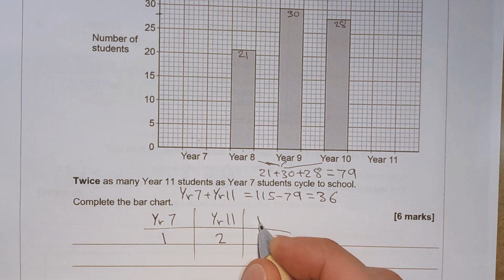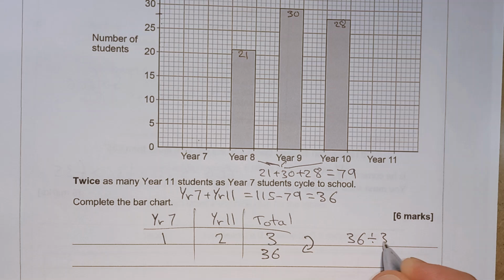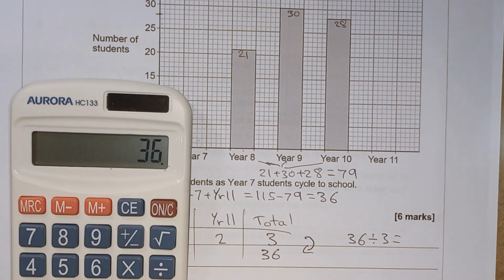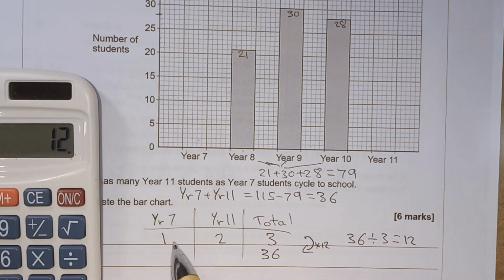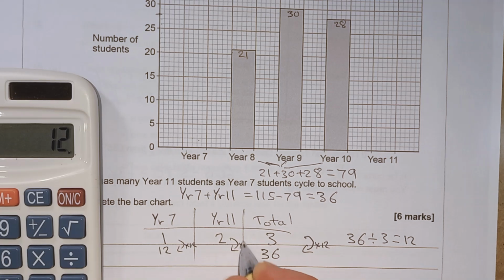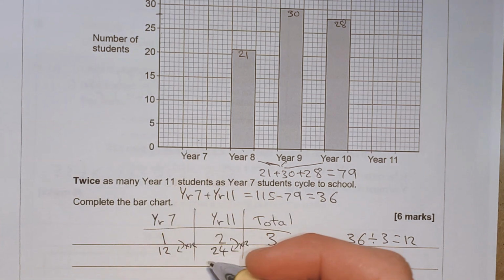Now, let's give ourselves a total column. If we just had 1 Year 7 and 2 Year 11s, that would be 3 in total. We've actually got a total of 36 Year 7s and 11s altogether. So how do we get from 3 to 36? Work backwards. Let's do 36 divided by 3. So it's 12 times bigger. So we need to multiply 1 times 12, which is just going to be 12, and 2 times 12, which is 24.